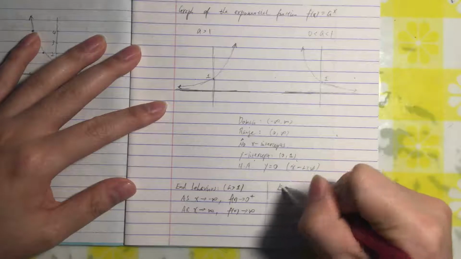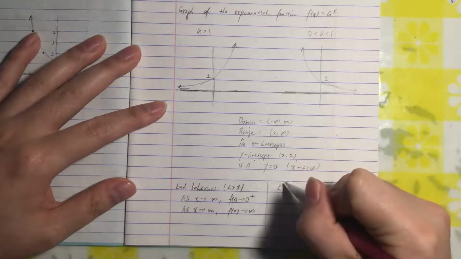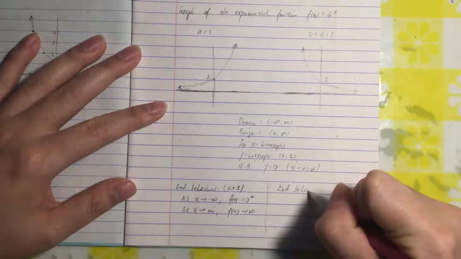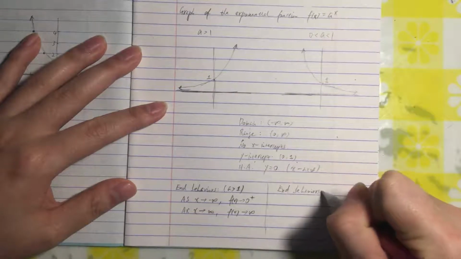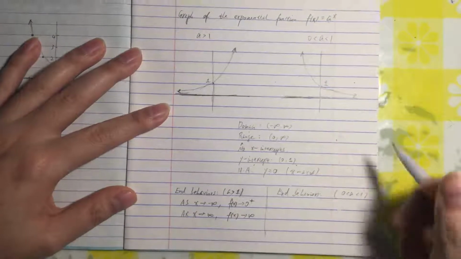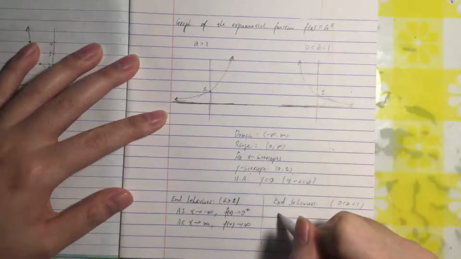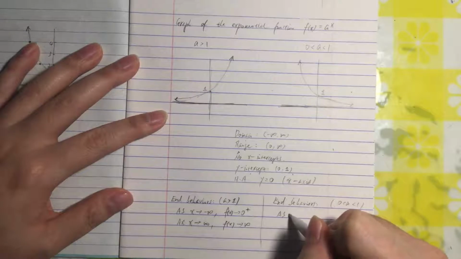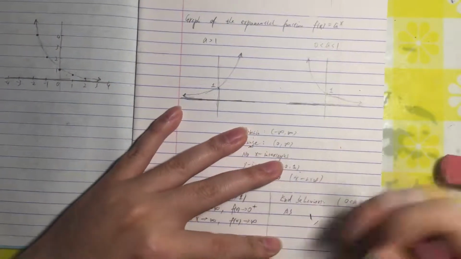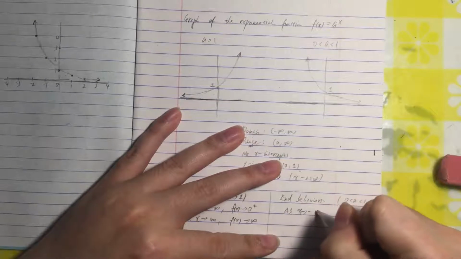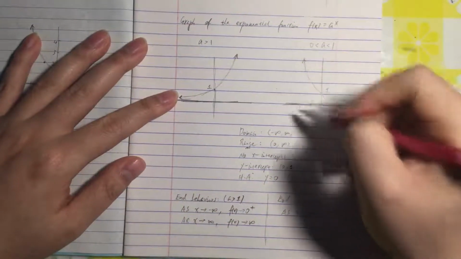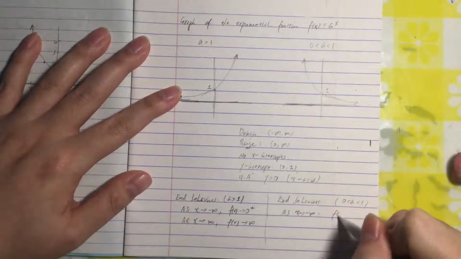And the end behavior when a is between 0 and 1 looks like this. On the left side, as x approaches negative infinity, function f goes all the way up, which means f of x approaches infinity.